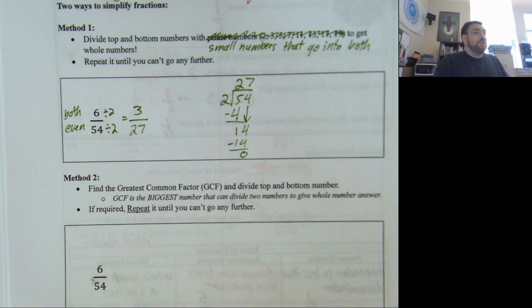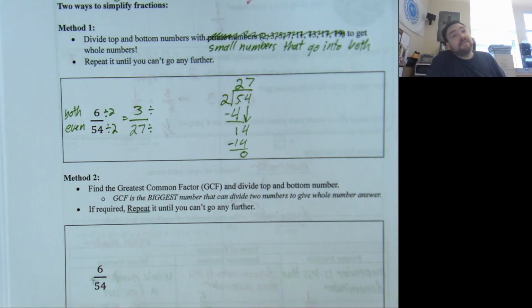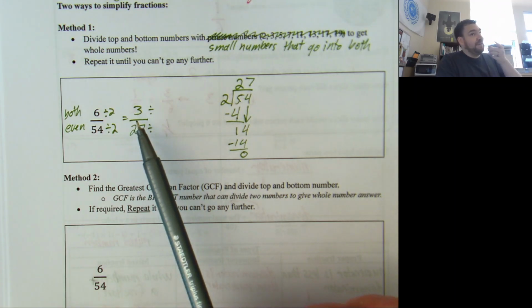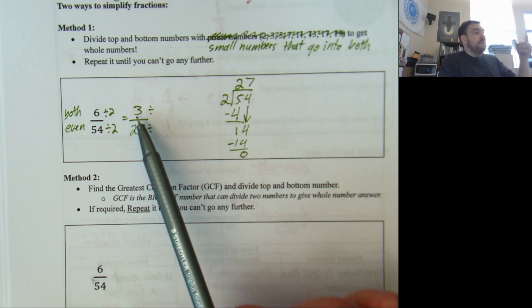Is that as reduced as it can go? No. Garrett says no. Why not, Garrett? You're right. Why? Because 27 and 3 can be divisible. They can both be reduced by? 2 or 1. Well, 3 is not even, so it can't be divided by 2. Well, we can't divide it by 2 if it's not even.